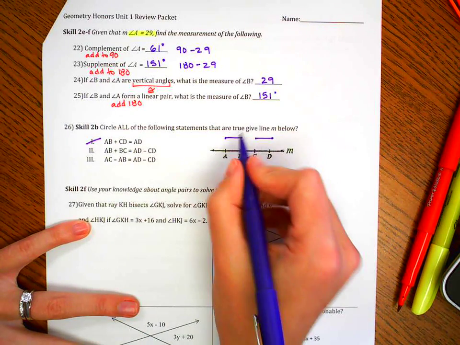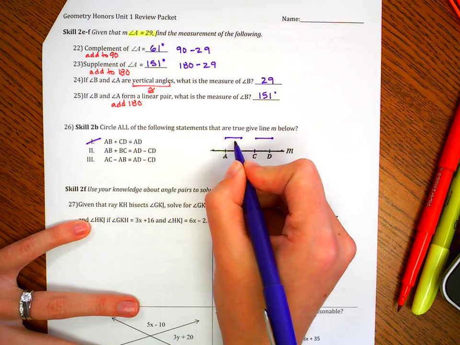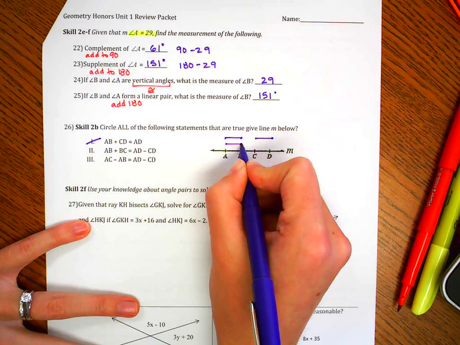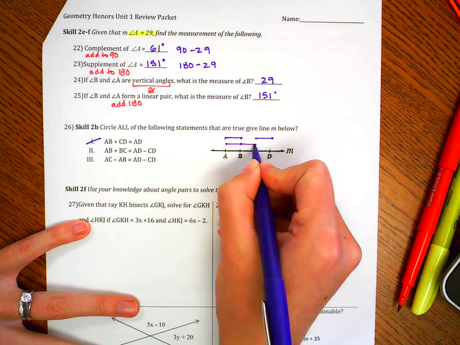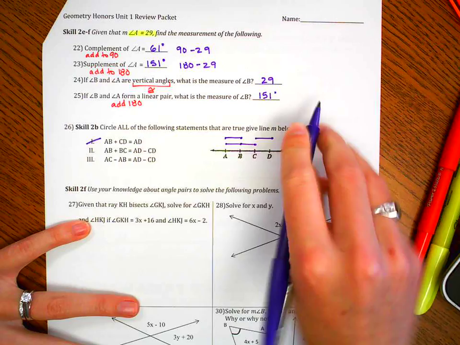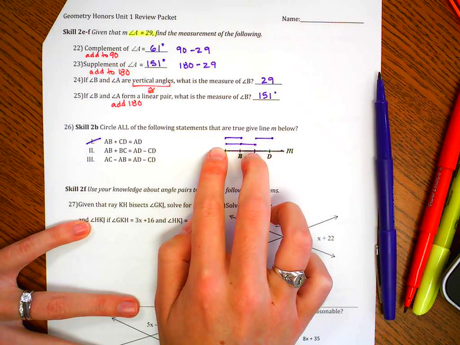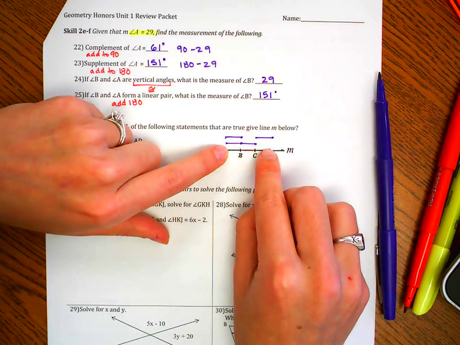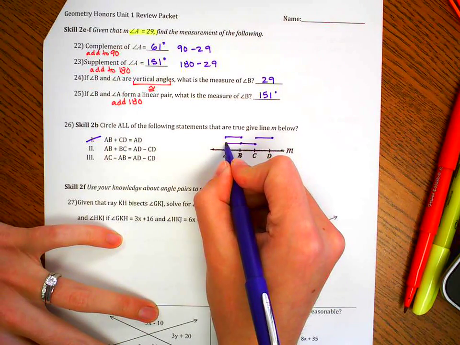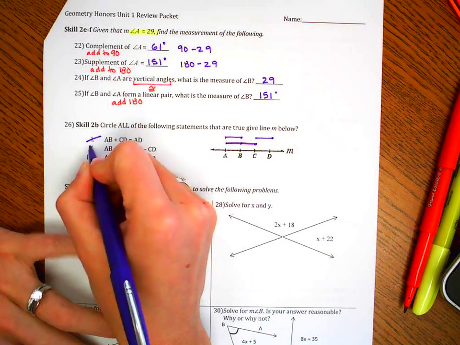Number 2 says AB plus BC is equivalent to the whole thing, AD minus CD. Well, that makes sense. Wait a minute. The whole thing minus CD, that's going to give us the exact same length that we have here from the first half. So this one is true.